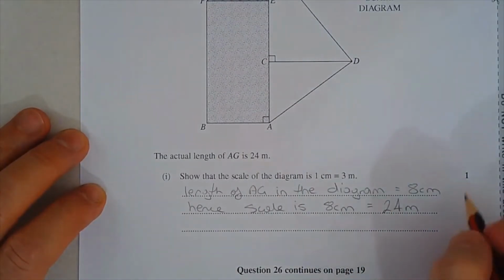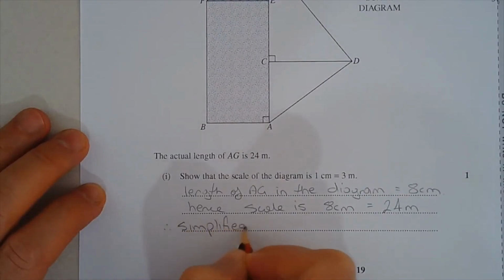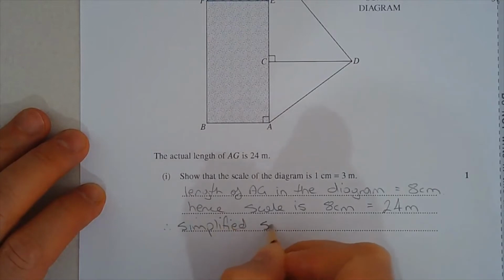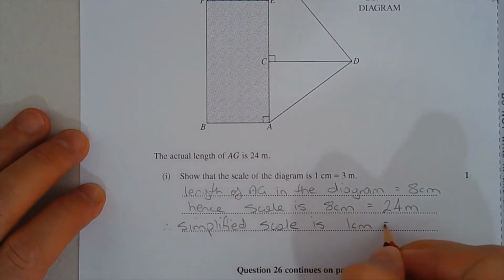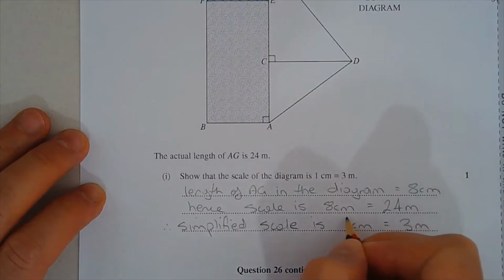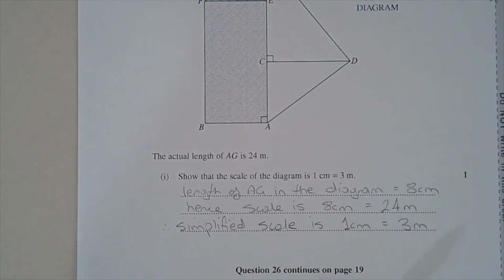Now, dividing both sides by 8, is 1 centimeter equals 3 meters.